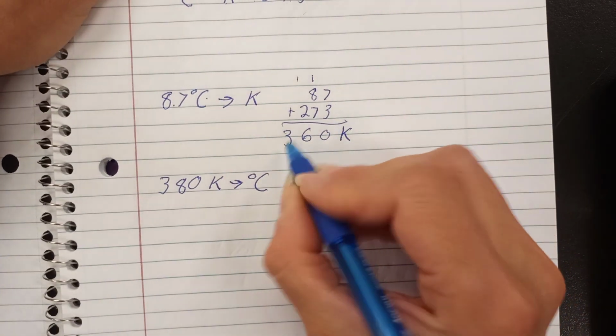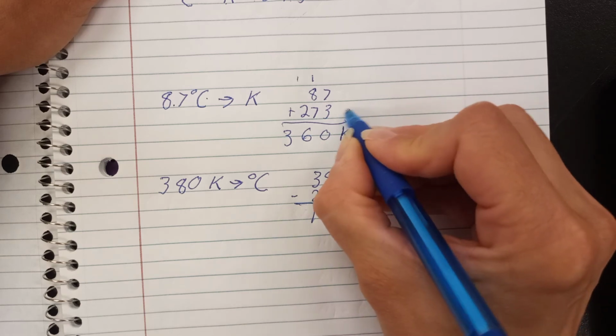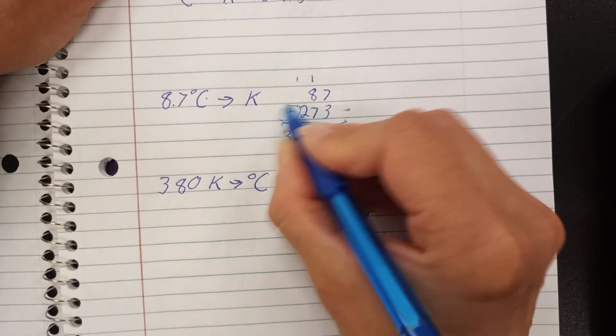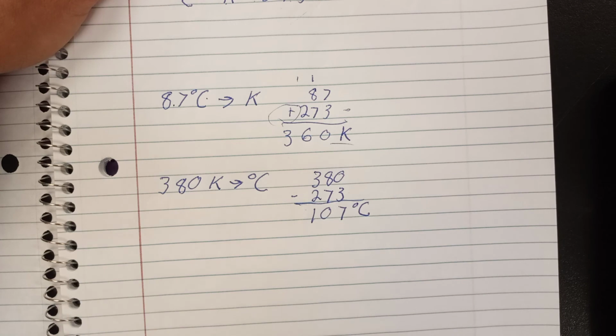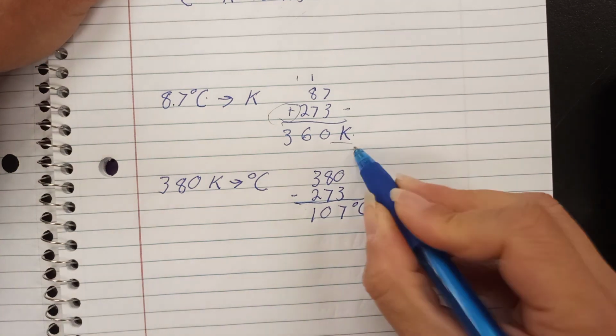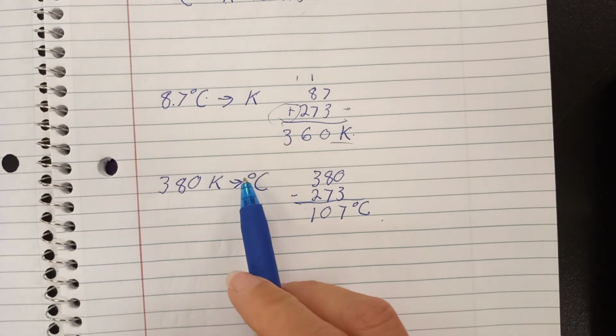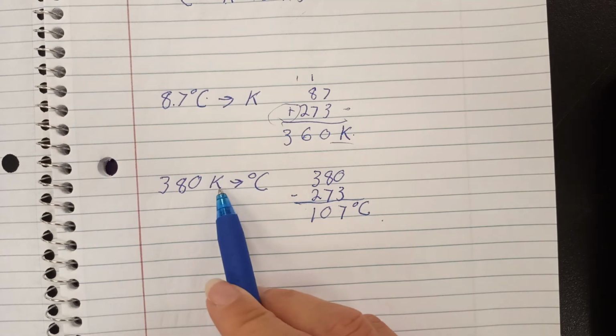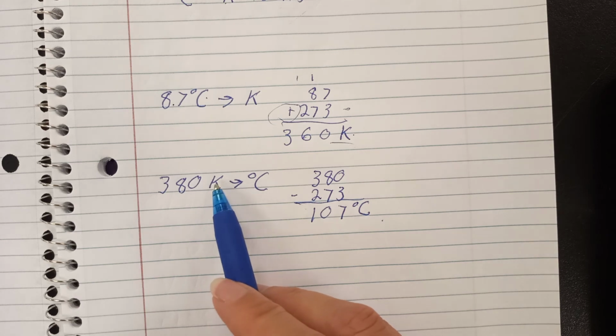I give you 3: 1 for remembering the 273, 1 for adding or subtracting correctly, and 1 for sticking a unit at the end. So whatever you do, units go on the ends of these. You'll also notice that there's degrees on Celsius, but there is not a degrees on Kelvin, for the same reason that we don't put degrees grams, or we never write degrees meters.